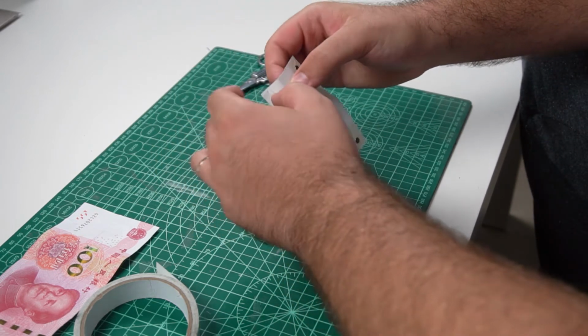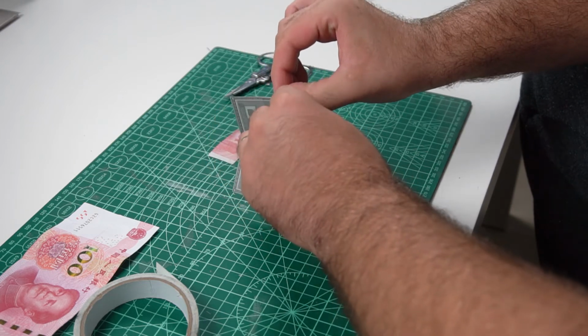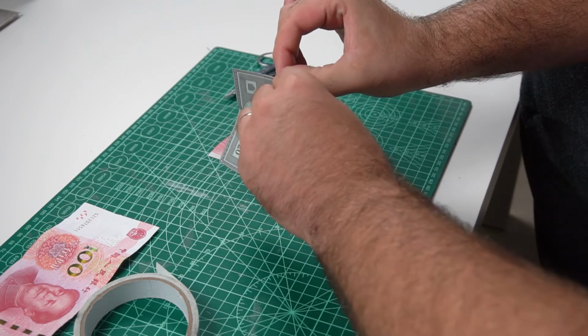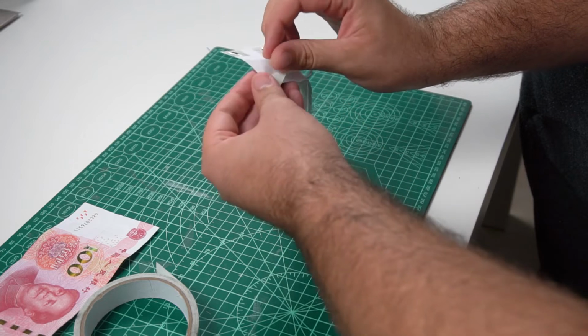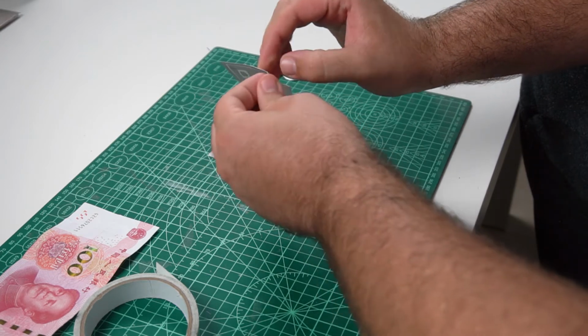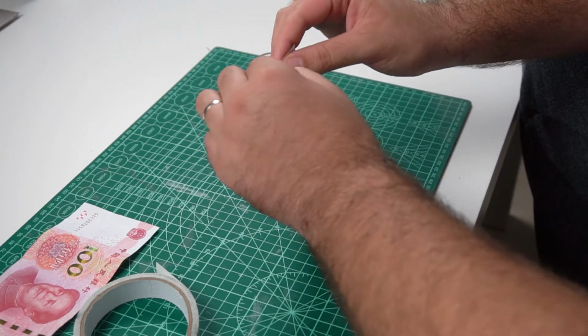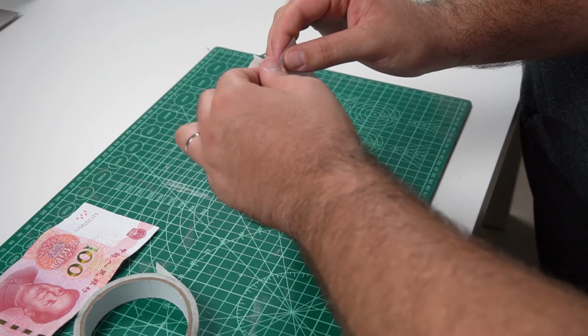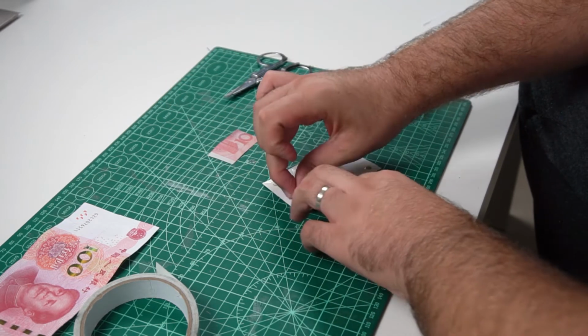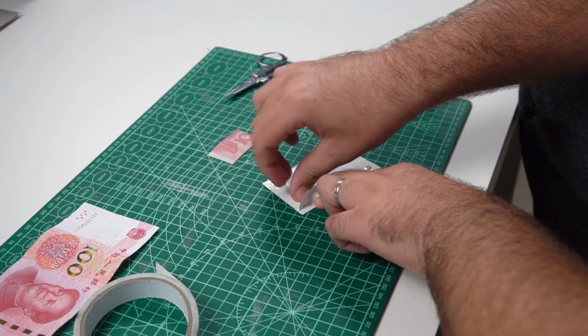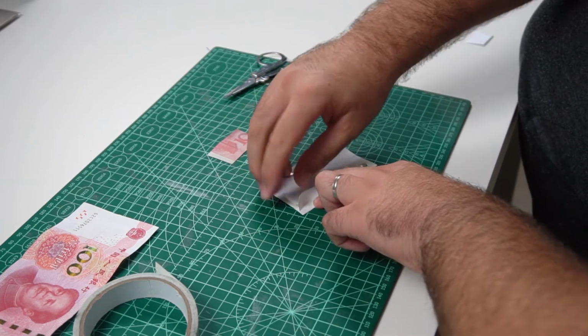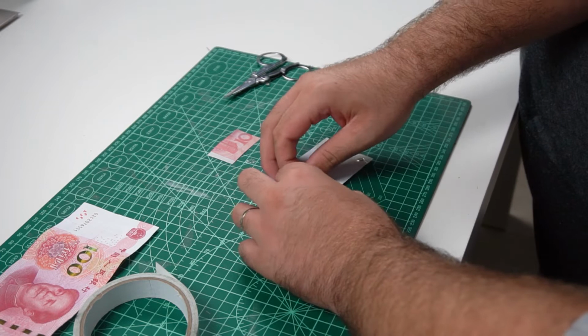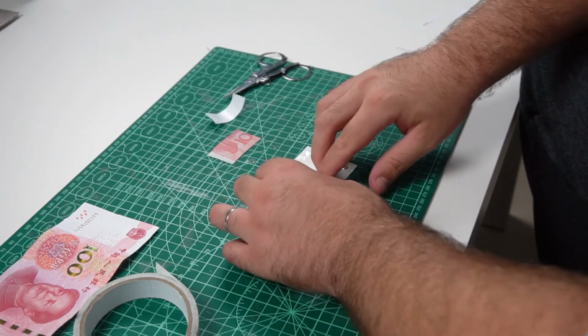And now I'm going to peel the back part of the double tape. For me, this is the worst thing to do when constructing a gimmick. I'm so bad doing this, don't know why. Yeah, great. So this is the first part.